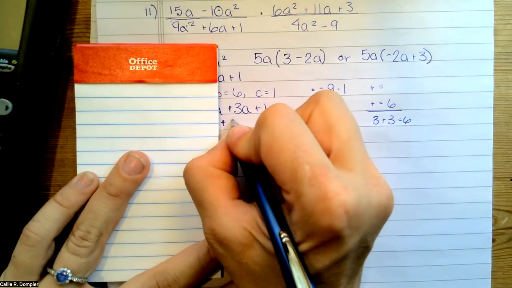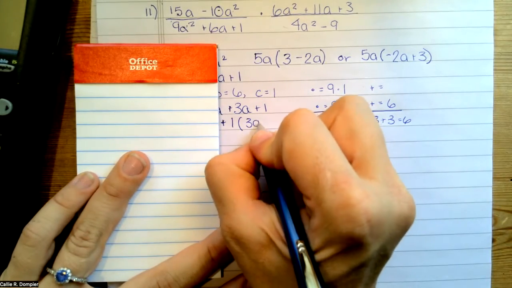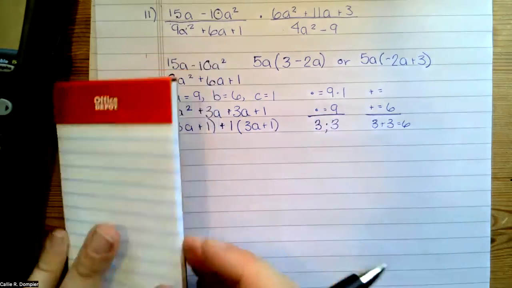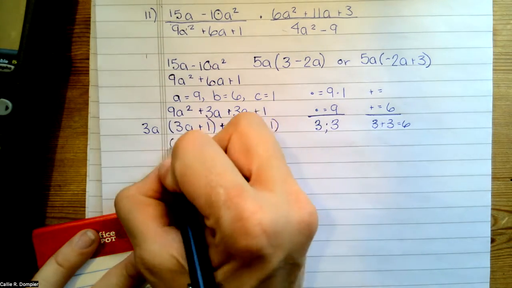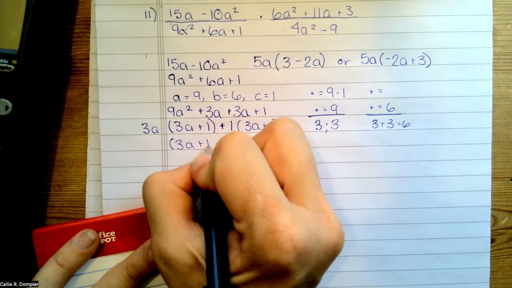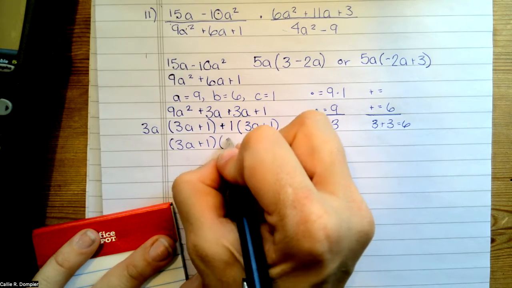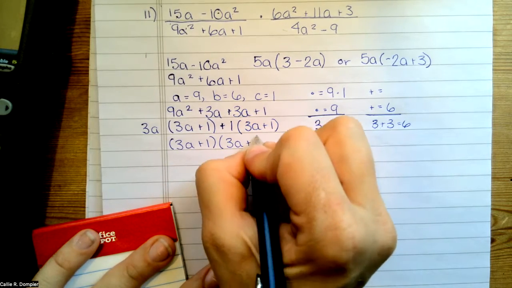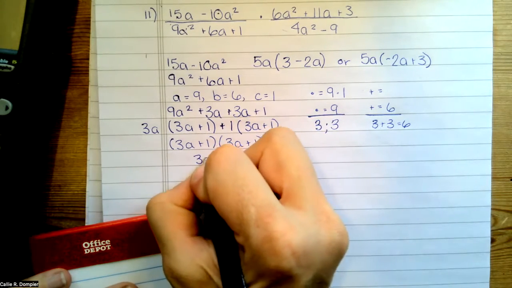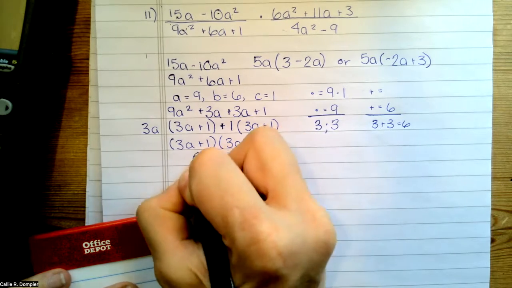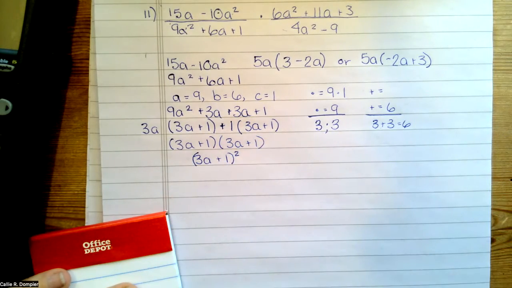I can't take anything out, so I just say plus 1, 3a plus 1, right? So that's 3a plus 1 times 3a plus 1. Good. Or you can call that 3a plus 1 squared.